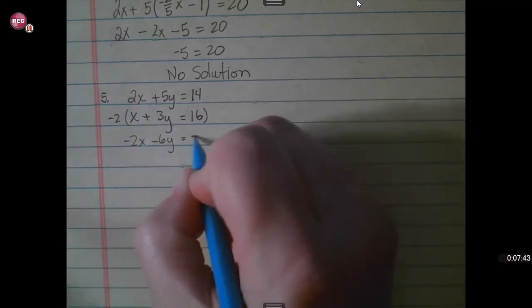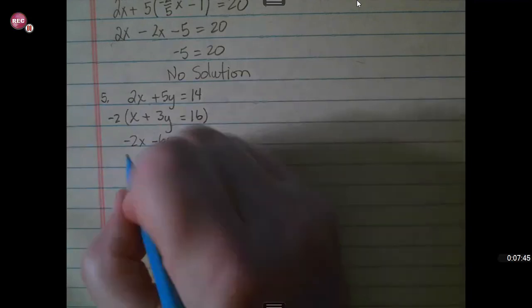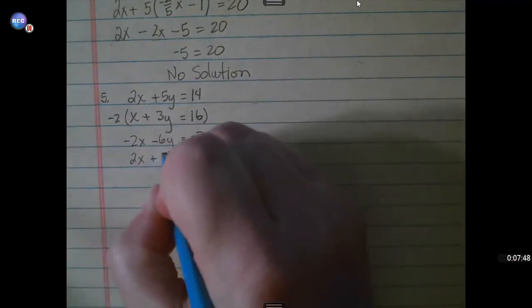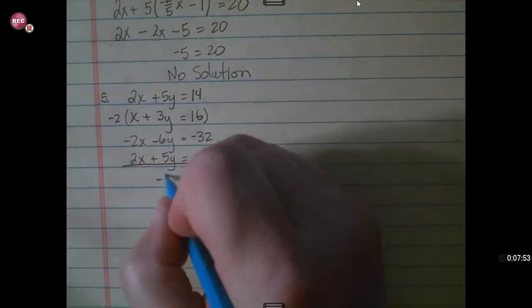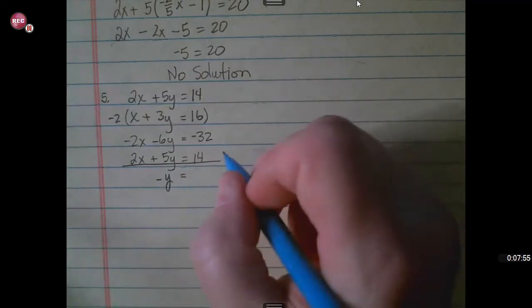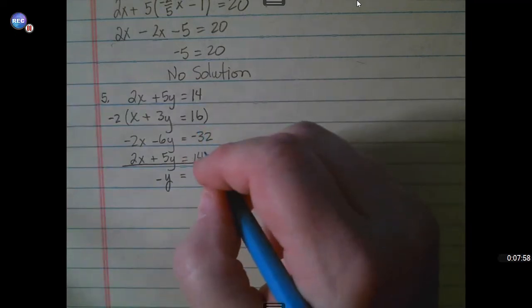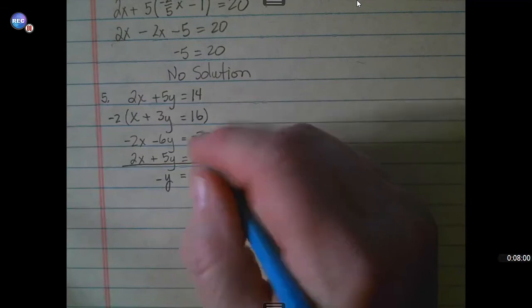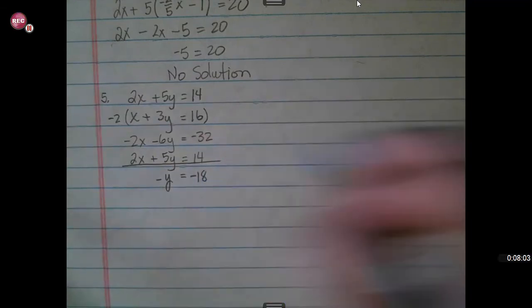And so I'm going to drop out the x's. So this needs to be a negative 2, which means I need to multiply this by negative 2. And I get negative 2x minus 6y equals negative 32. And then I'm going to rewrite that top equation underneath it. And I get that minus y equals, let's see, negative 18.